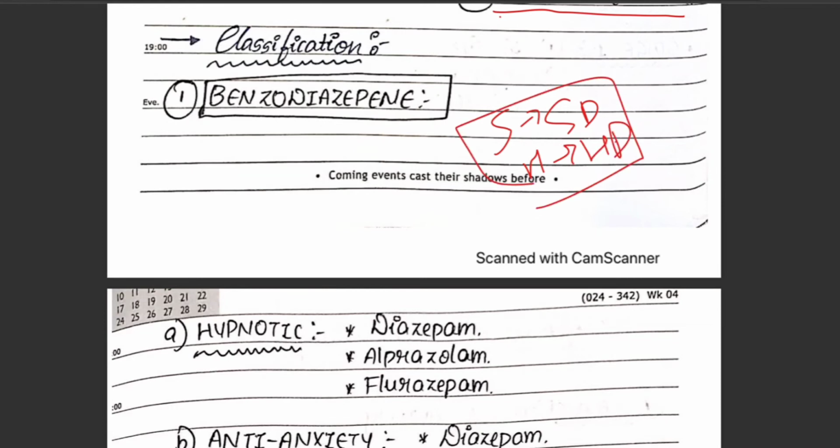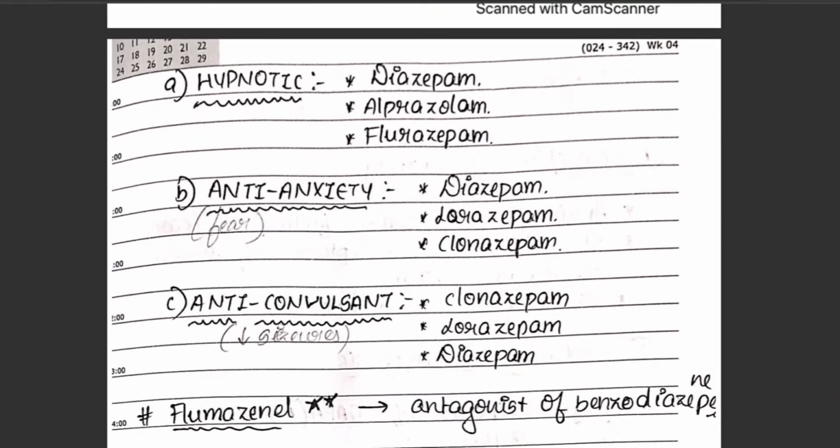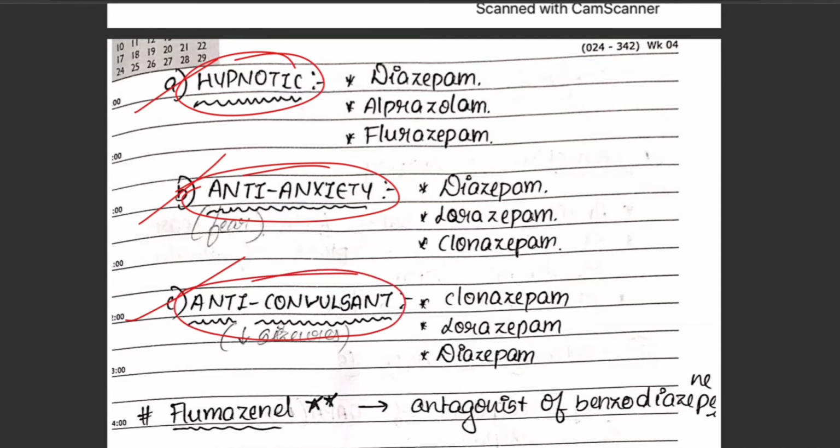Classification of the sedatives and hypnotics includes: first is the benzodiazepines. Benzodiazepines are mainly divided into 3 subclassifications: hypnotics, anti-anxiety and anti-convulsant. Hypnotics induce sleep, anti-anxiety reduces your fear, and anti-convulsant reduces the seizures or epilepsy.